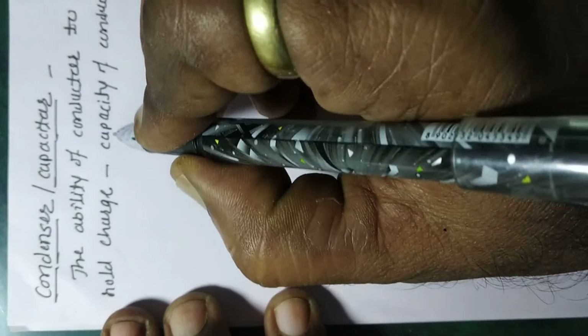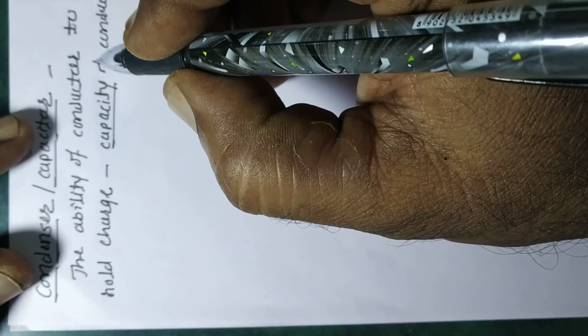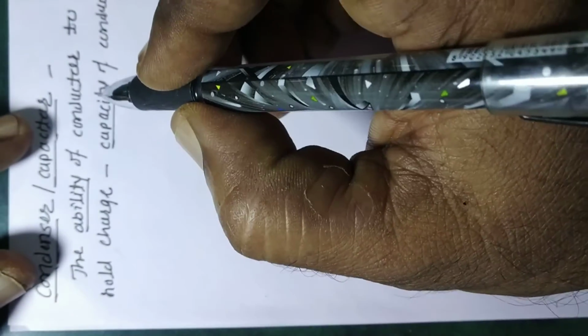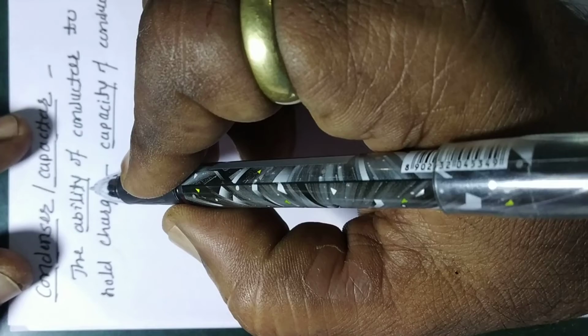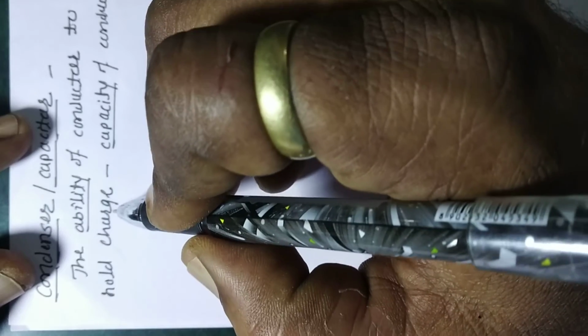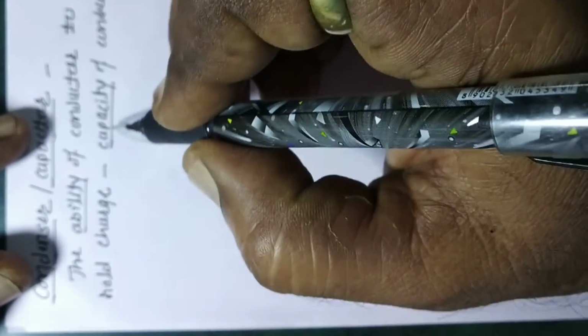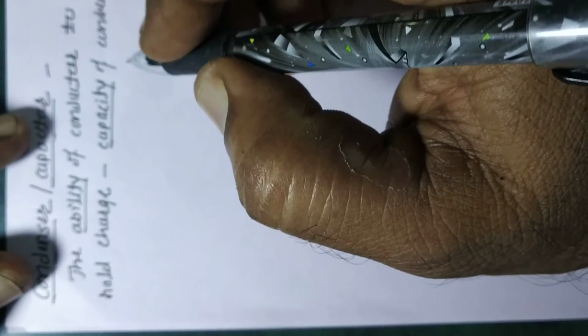What is capacity? The ability of conductor. Ability म्हणजेच क्षमता, कंडक्टरची क्षमता. The ability of conductor to hold charge म्हणजेच कंडक्टरची चार्ज होल्ड करण्याची जी ॲबिलिटी आहे त्याला म्हणतात कॅपॅसिटी ऑफ कंडक्टर.